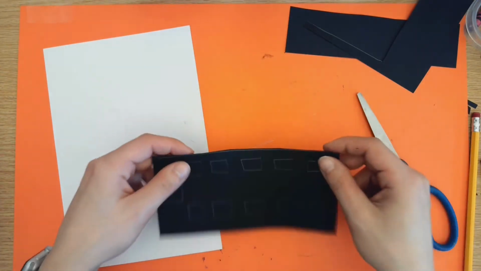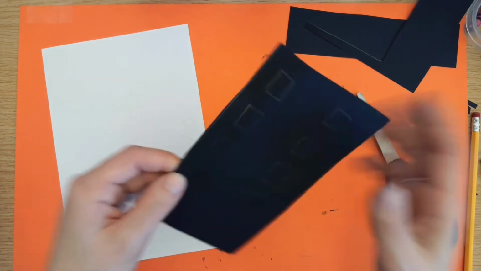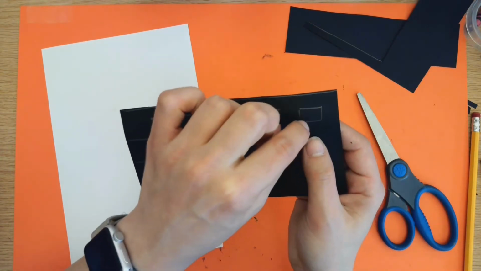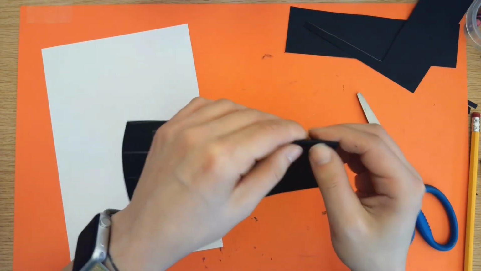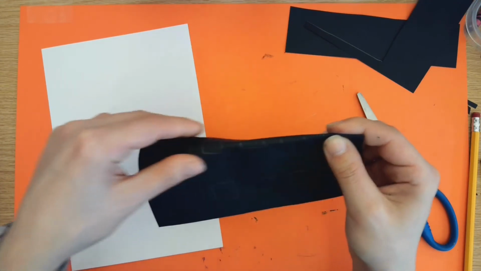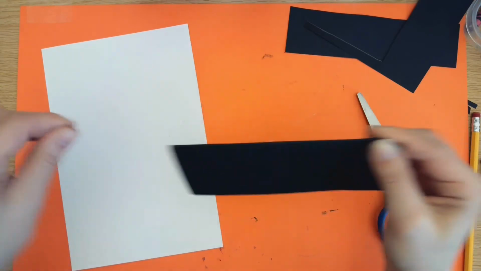So remember, our trick is we need to fold it. So I'm folding it in a place where I will be able to cut through half of the window. So I'm folding it right down the middle of these windows here as best as I can.